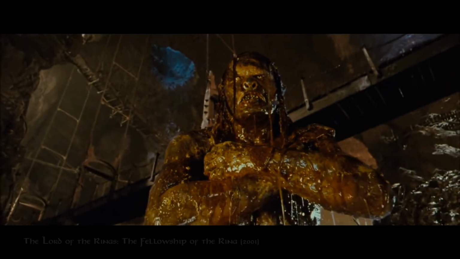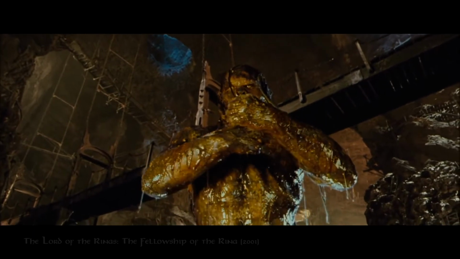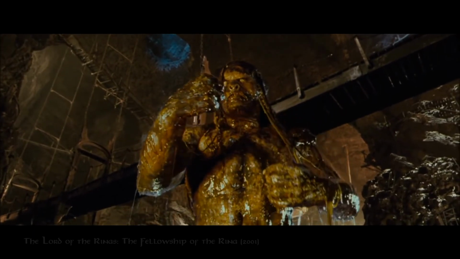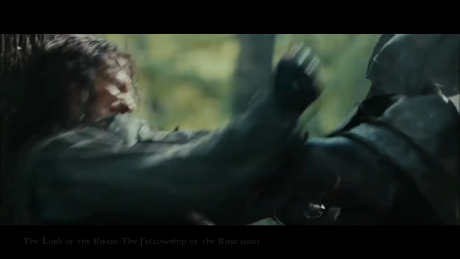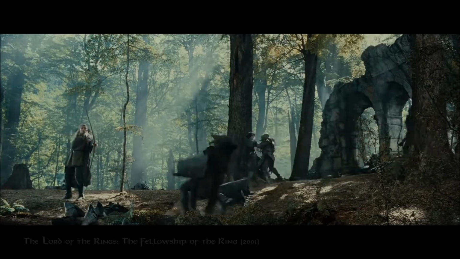Like the previous example, this was the right move, as the CGI technology wasn't as good as it is today, and it gave the other actors something to interact with. They didn't have to imagine that they were fighting monsters, because they were actually there, fighting them.